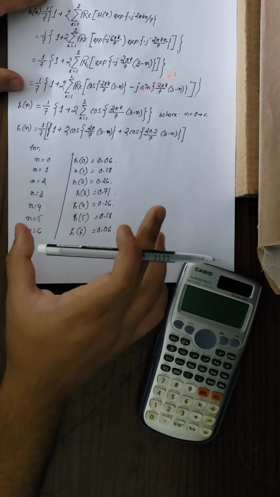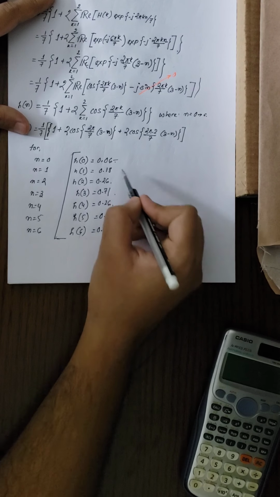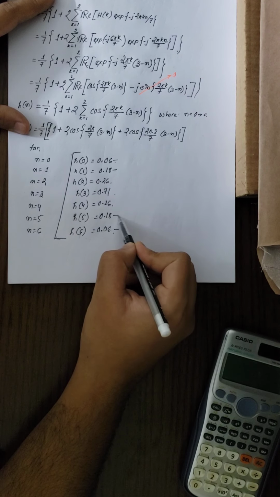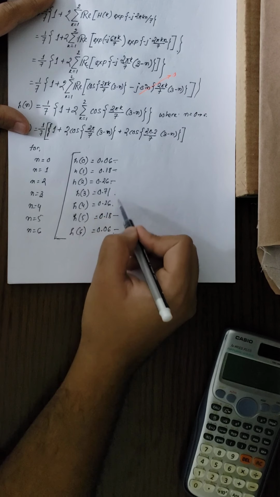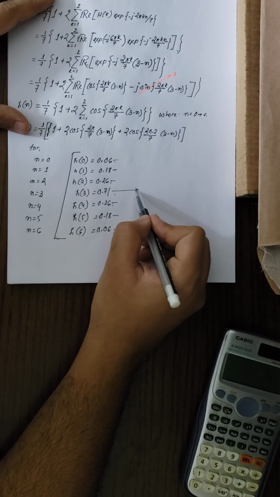So one important thing that must be noted is that in order to verify that your result is correct, in case of an FIR filter, the first value and the last value will be the same. The second value and the second to last value will be the same. The third and the third to last will be the same, and there will be a median value.